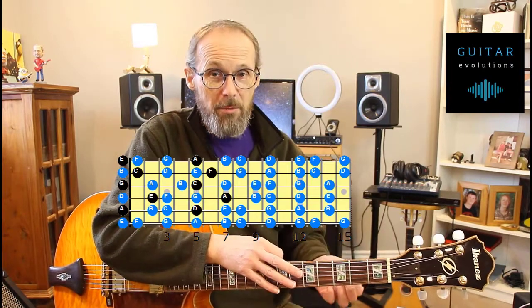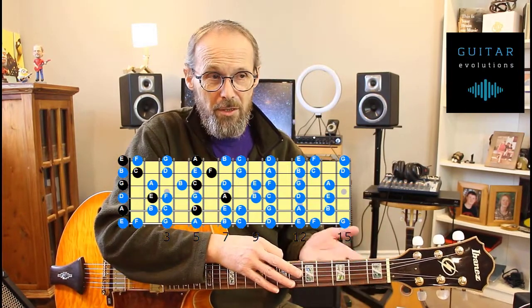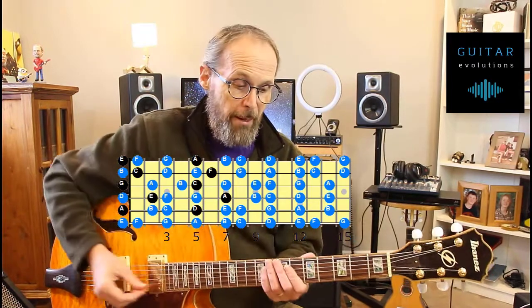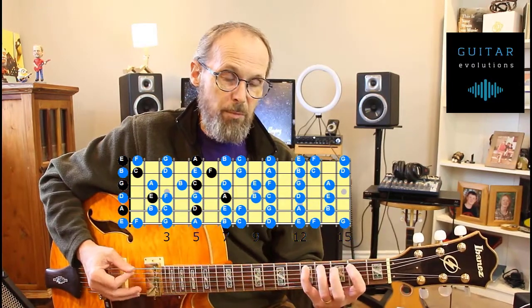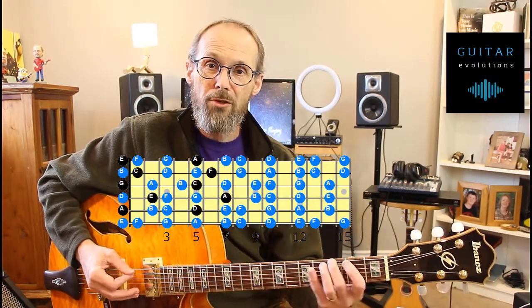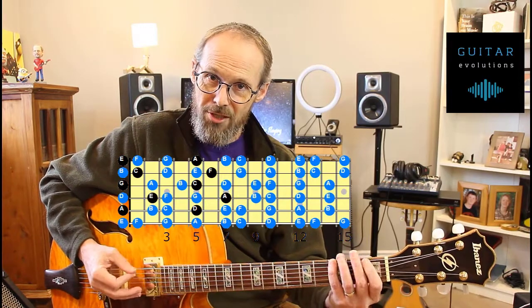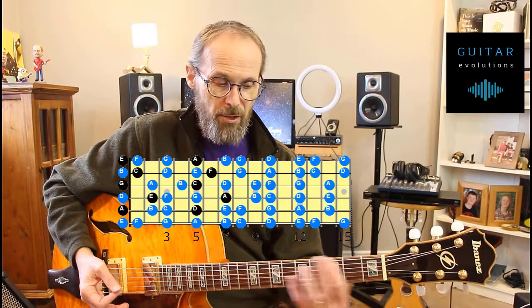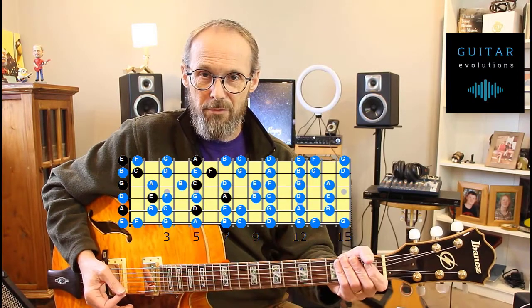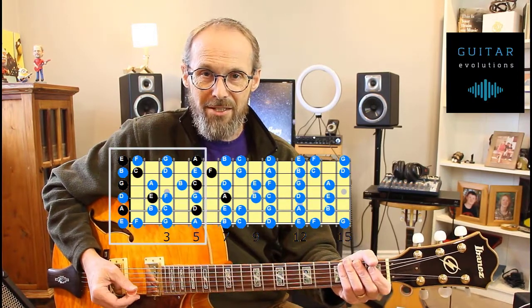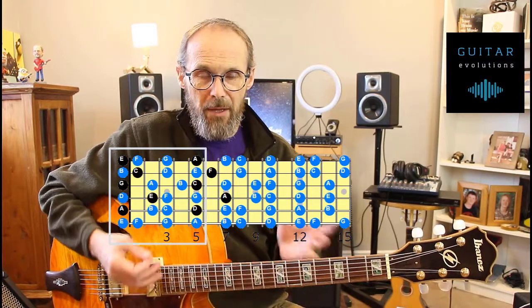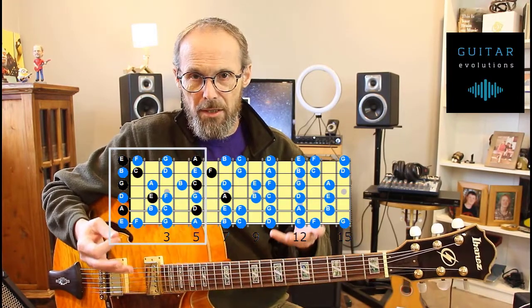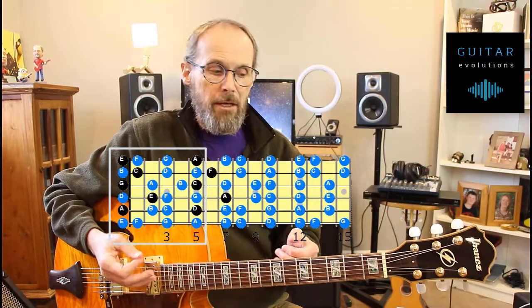Now there are some assumptions being made here, obviously. To some extent, I'm assuming you have some familiarity with where the notes of C major sit. Let's say up to the 5th fret anyway, so in this area of the fretboard. And if that's lacking, then what I'm going to talk about may not make a lot of sense to you right now.